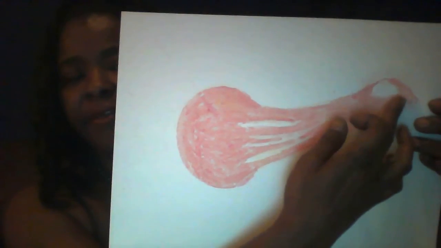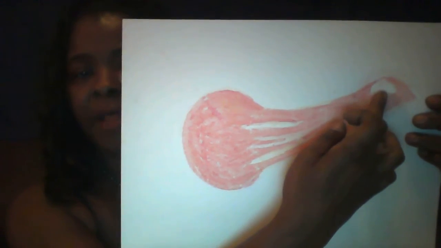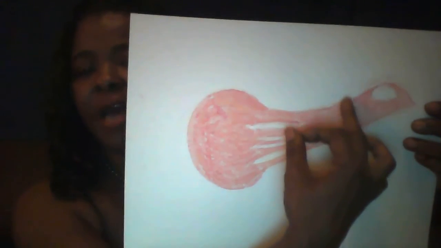And the gravitational pull from the white dwarf is now pulling this energy from the red giant over to itself. And that's kind of what we're looking at here.